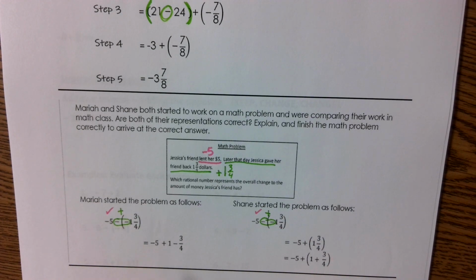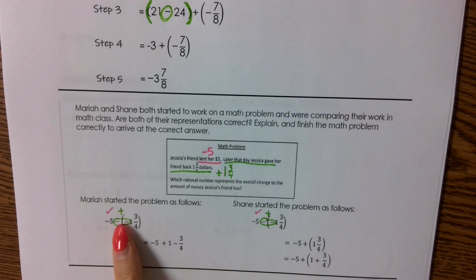Now let's look and see how they worked it out. So for Mariah, what she did is she took this minus a negative 1 3/4 and she changed it to where you have a positive 1 but a negative 3/4. Okay, she has a positive 1 and a negative 3/4. Is that correct? Why?